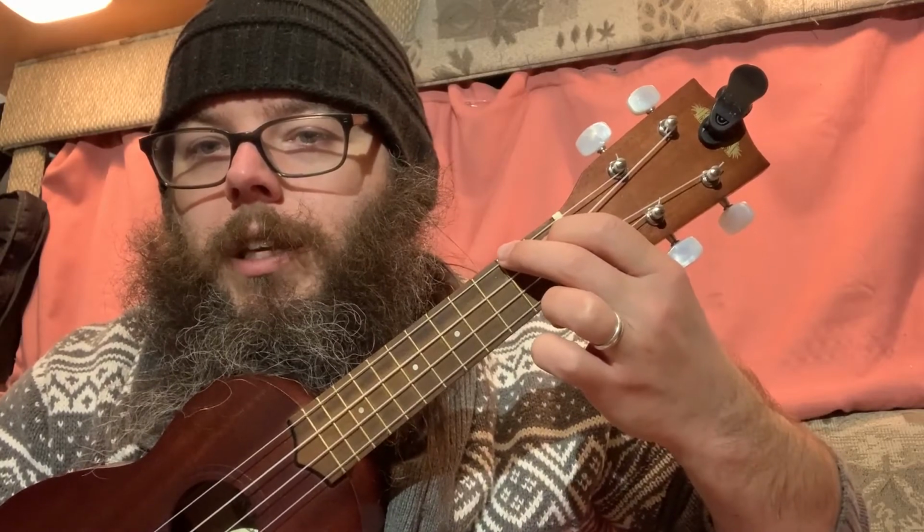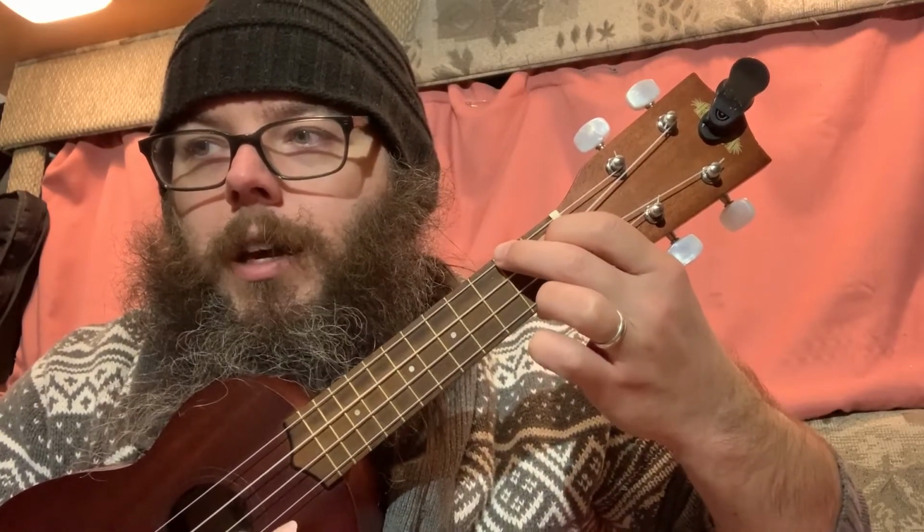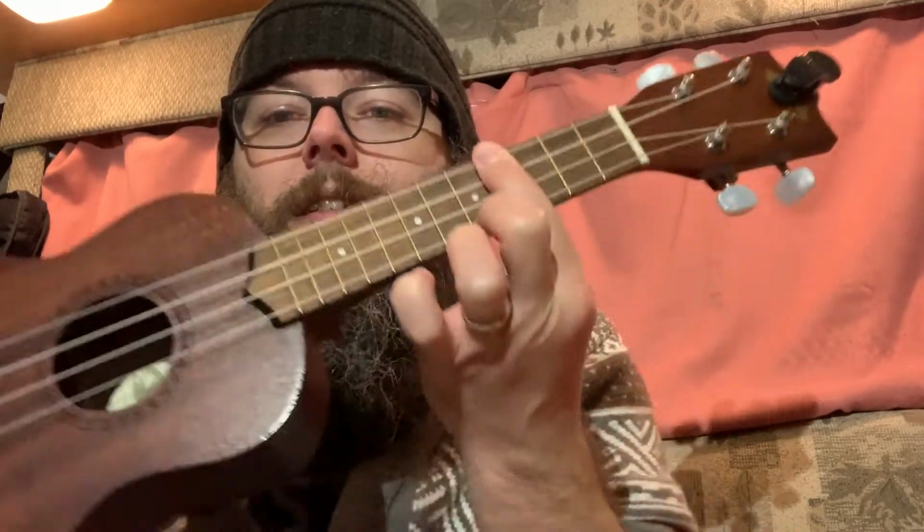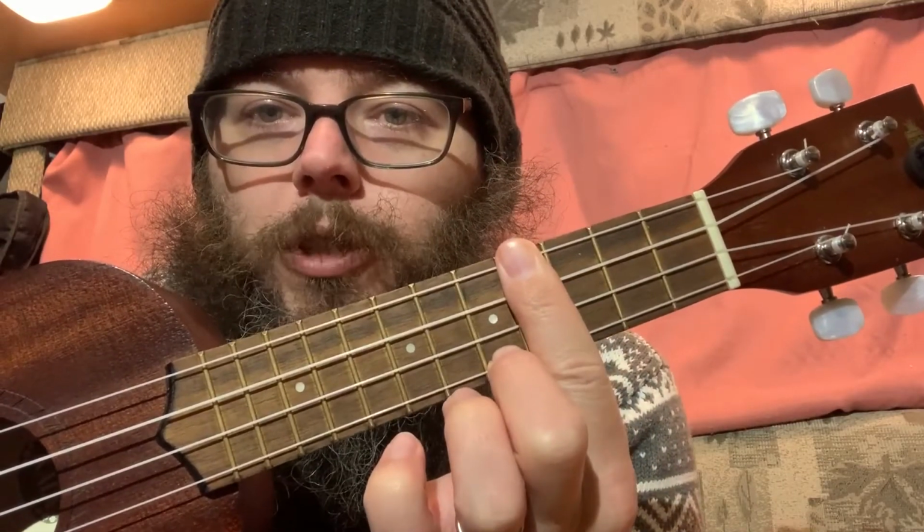And then I switched back to the regular old A shape in preparation to move to the E7, which I started right here. And then I went up to that next version of E7 like this, and this 7th chord shape is super, super close to this A shape right here.